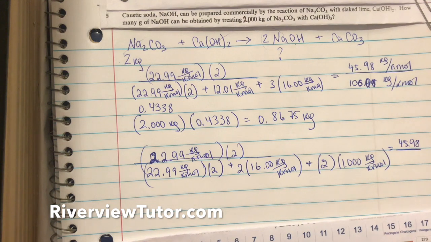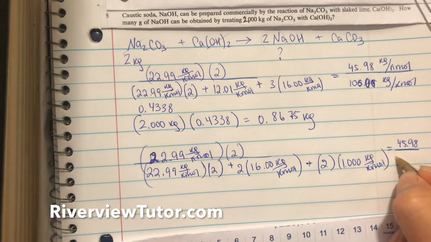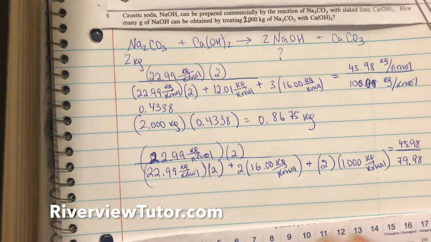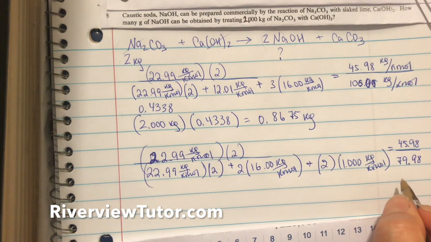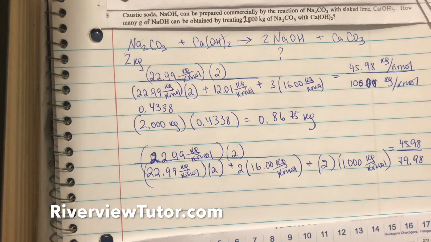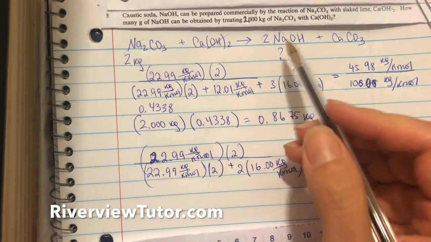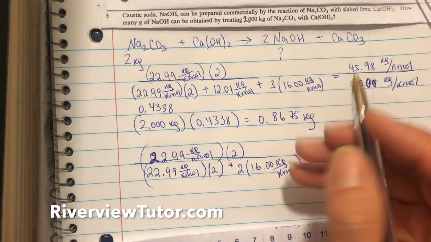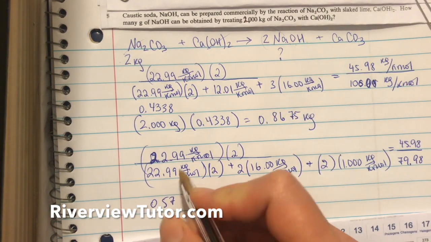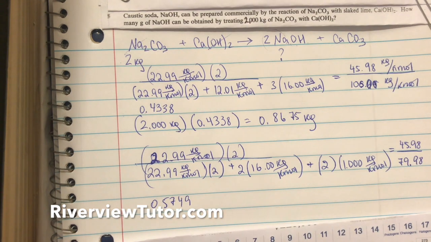Okay, so the top portion we know from up here is 45.98 divided by, so let's do 45.98 plus 32 plus 2, we got 79.98. So the proportion of sodium in this case, the ratio of sodium to the whole molecule here in weight, is 0.5749. Okay.